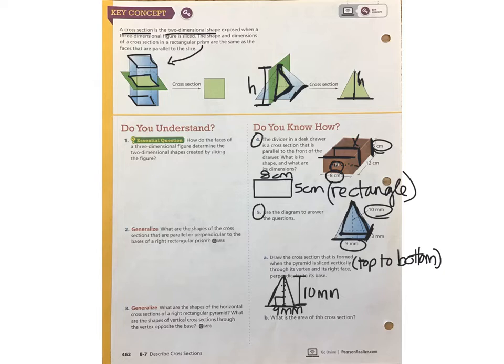And then part B says, what is the area of this cross section? Well, the area is 1/2 times the base times the height. Which makes the area 45 millimeters squared.